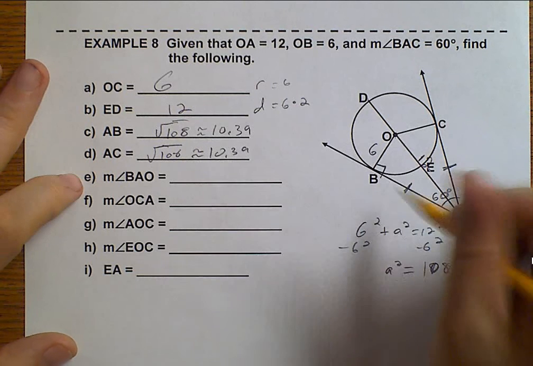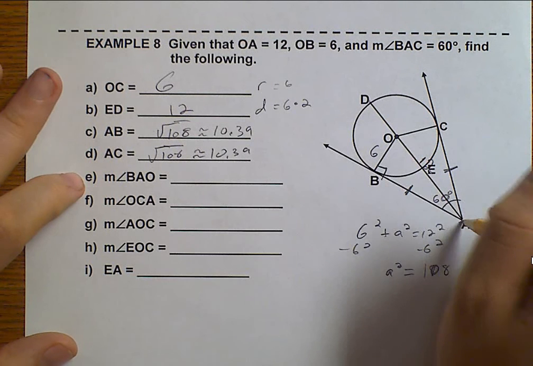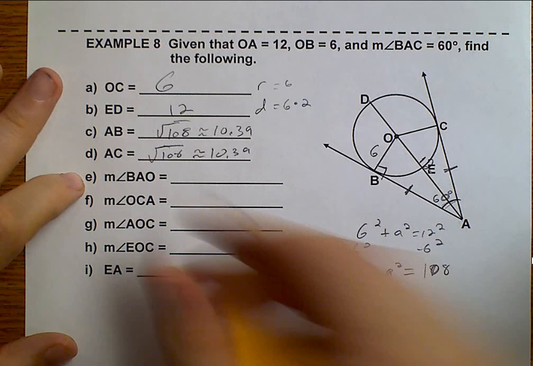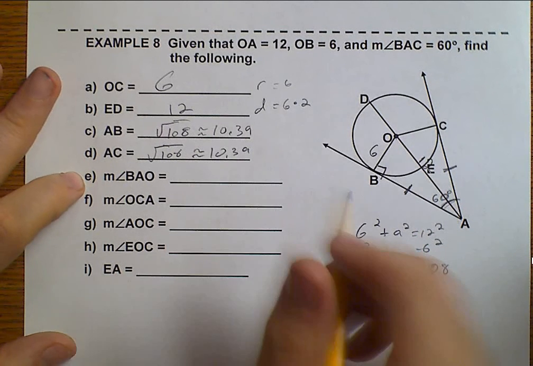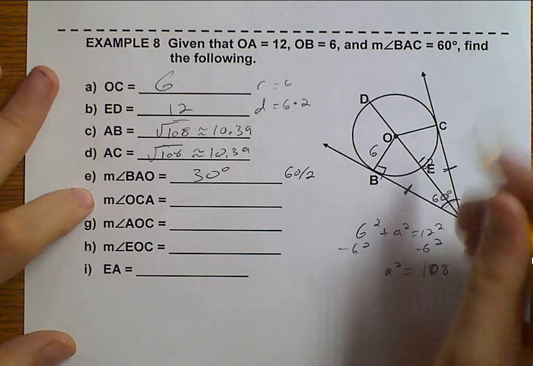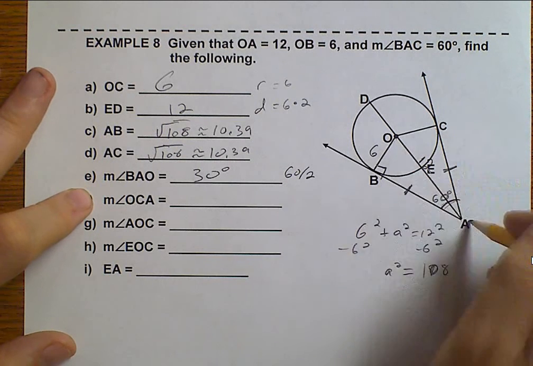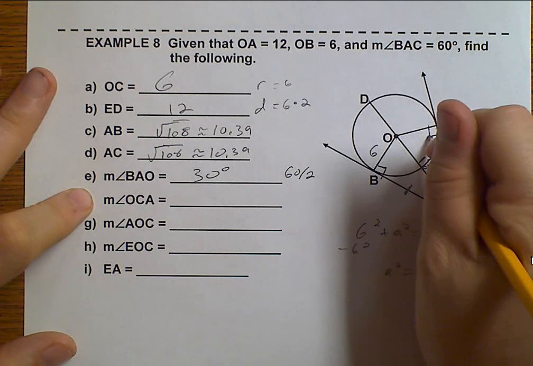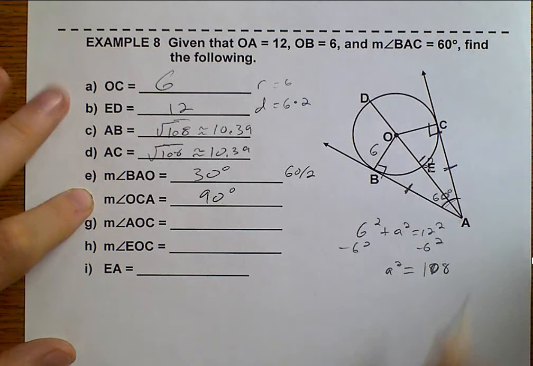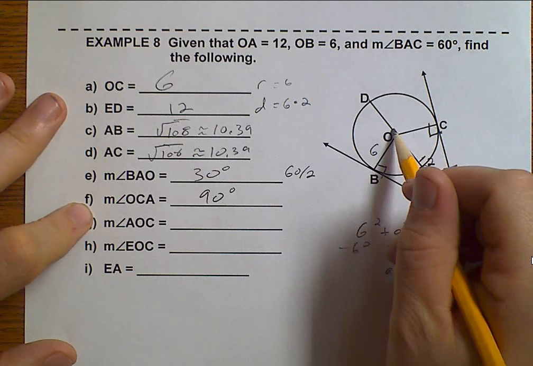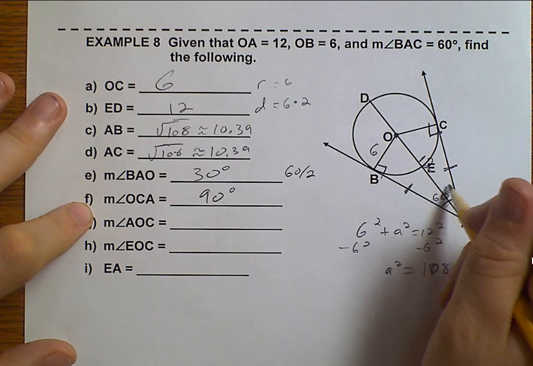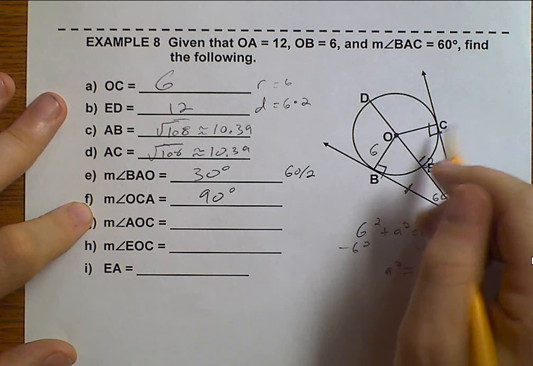Angle BAO, well, if this was 60, and I cut it in half right here, that means that it must be 30 degrees. OCA is 90 because of the point of tangency. AOC, well, if this is 30, and that's 90, then this must be 60.